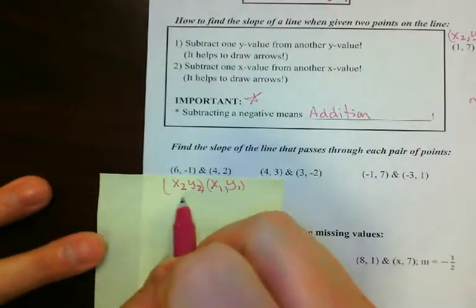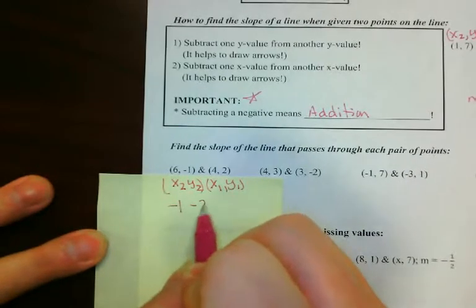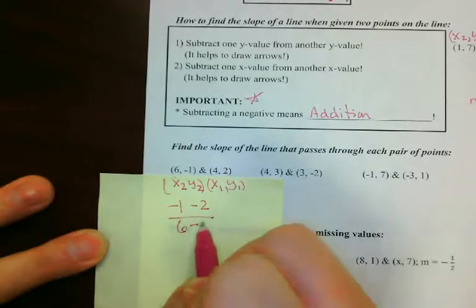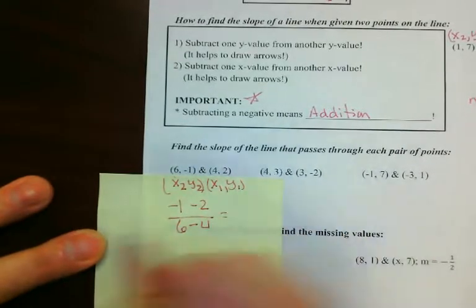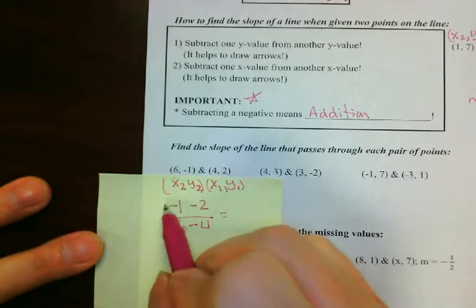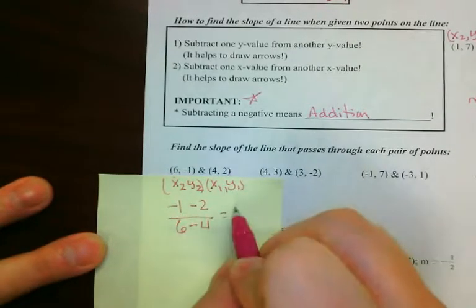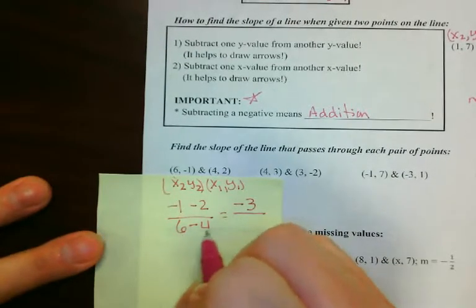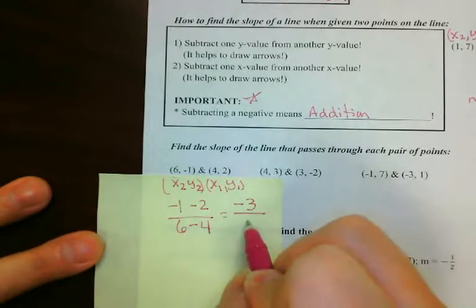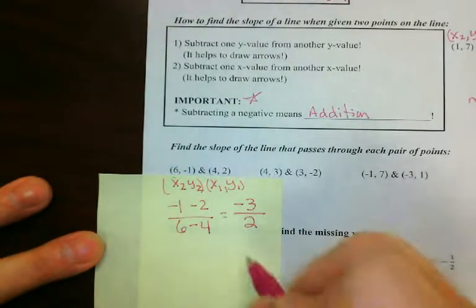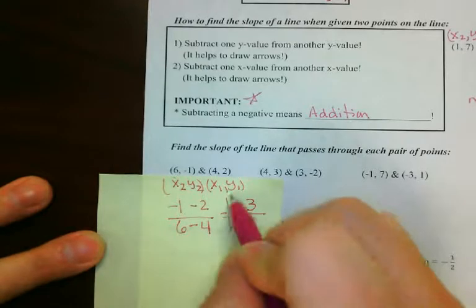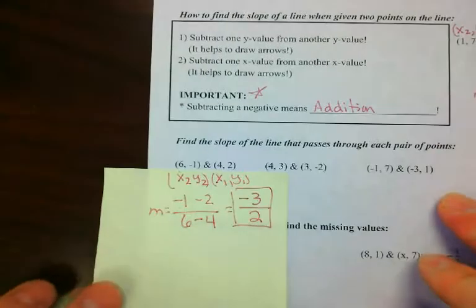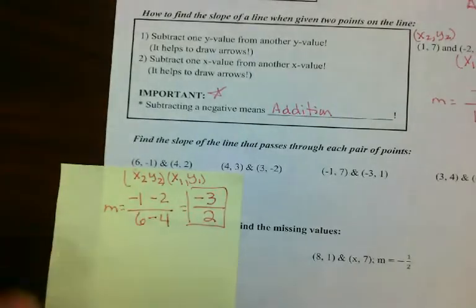So here we go. My y2 in this case is negative 1, minus 2, divided by my x2, which is 6, minus 4, which is my x1. When we simplify this, if I have a negative 1 and I'm subtracting 2, we end up with negative 3. When I have a positive 6 and I'm subtracting 4, we end up with a positive 2. So my answer in this case is negative 3/2. That is what my slope equals. Okay. All right. The next problem. Let's look at it.